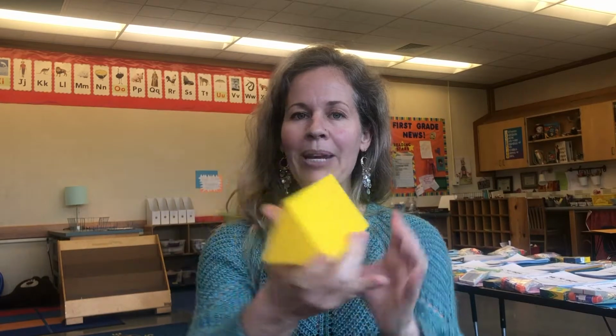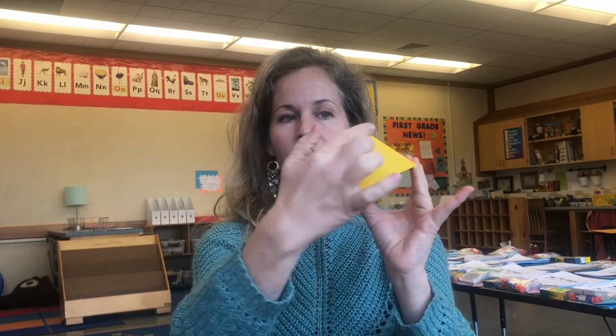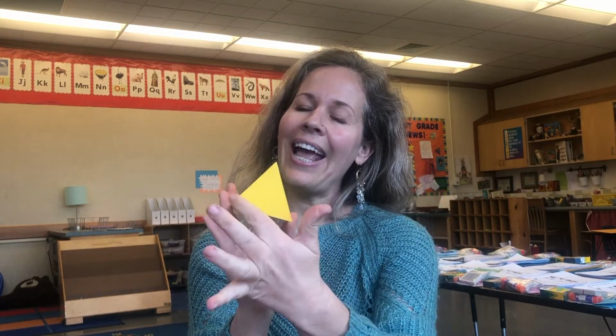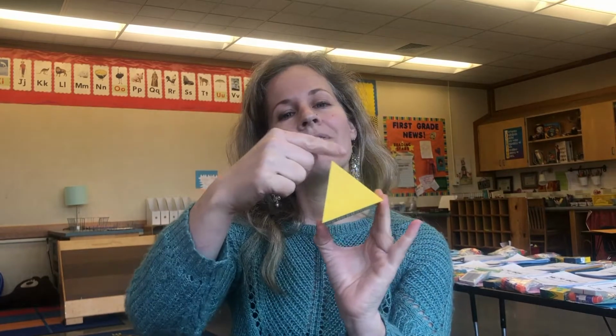Let's count the faces on that one. 1, 2, 3, 4, 5. How many edges? Let's see. 1, 2, 3, 4, 5, 6, 7, 8, 9. How many vertices? 1, 2, 3, 4, 5, 6.